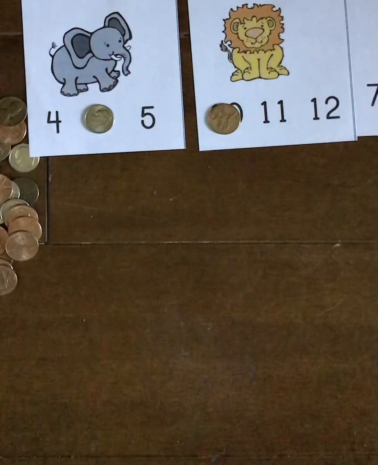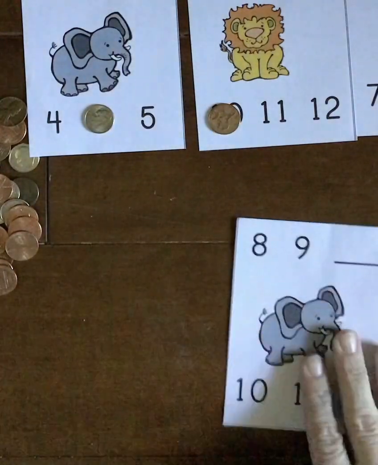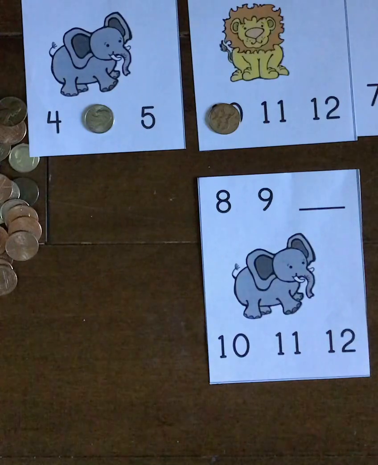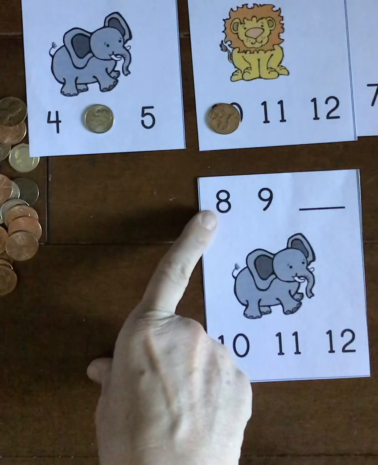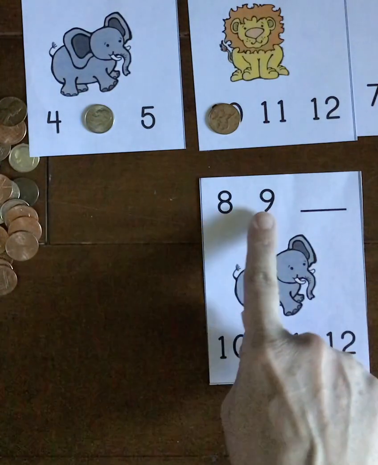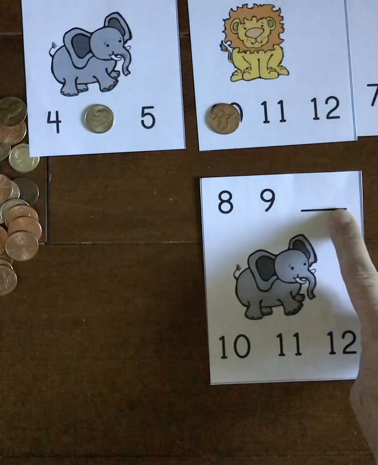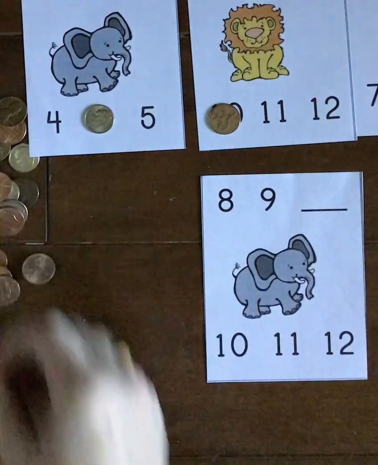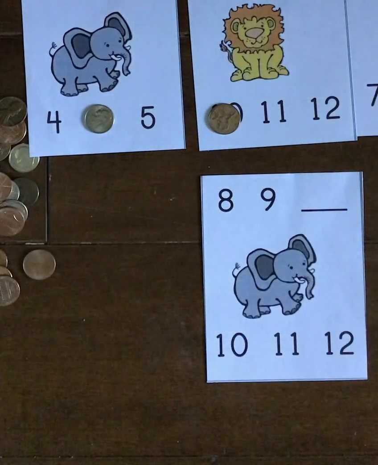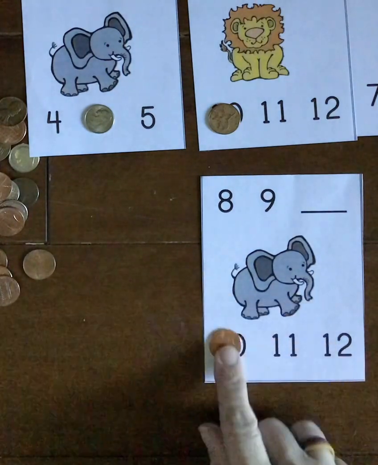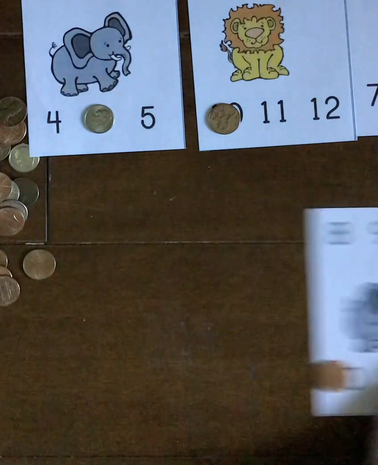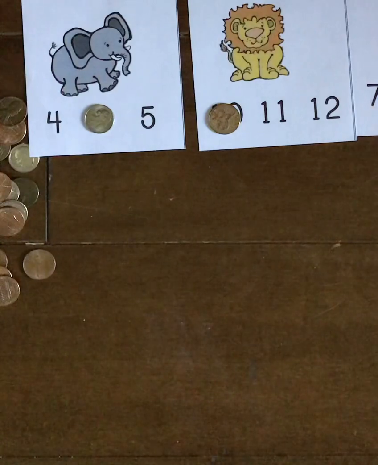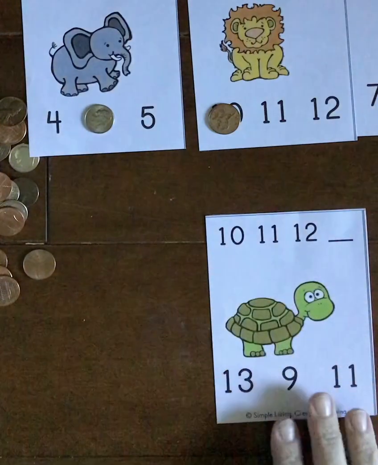All right, let's look at our next one. What number is this? So 8, 9, 10. Which one is 10? This one. That's right, because that's 11 and that's 12. This one's getting a little bit bigger.